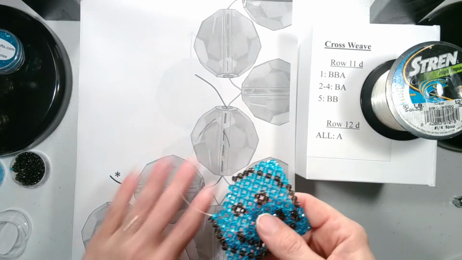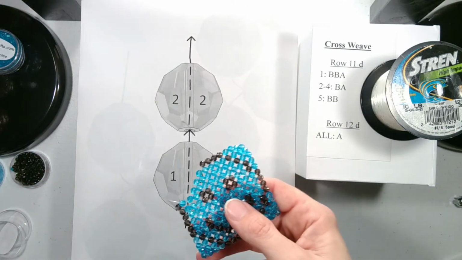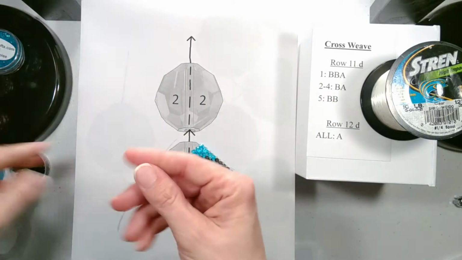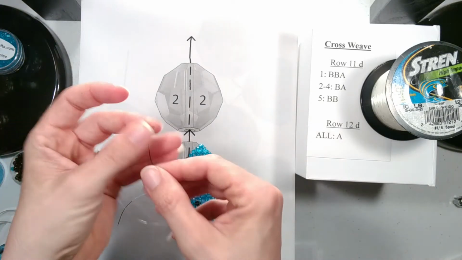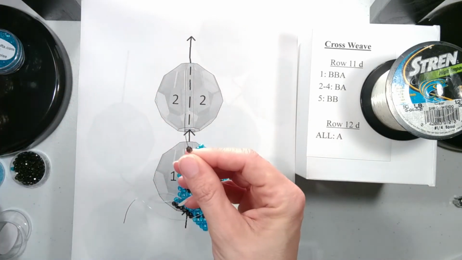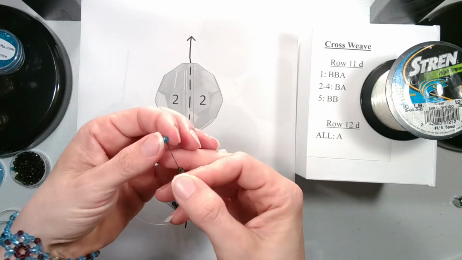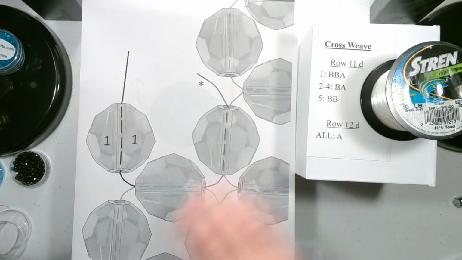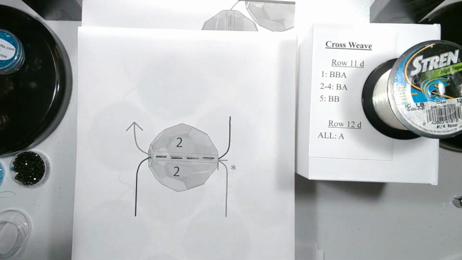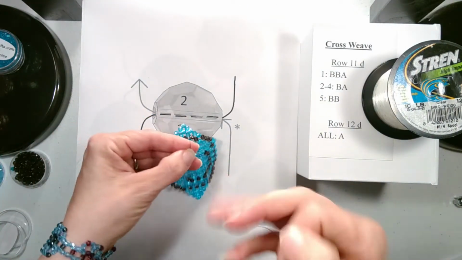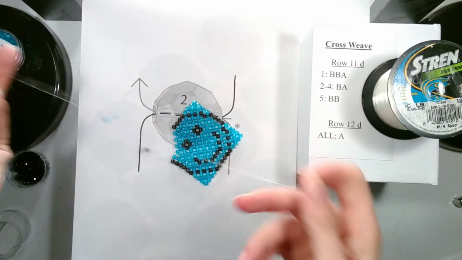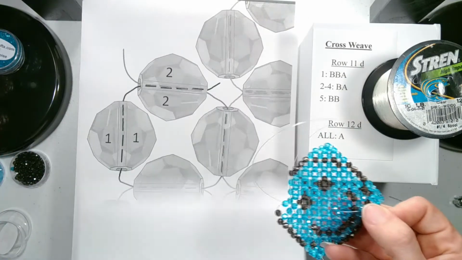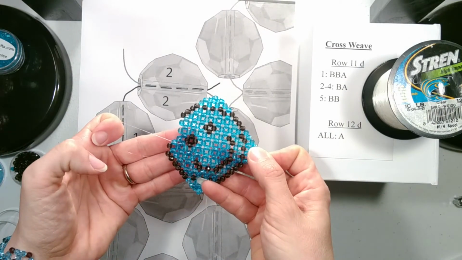Then we want our other string, and we will add our 2 colors, which are a B and then an A. Let the first one drop down, and with the other string we will cross the second one. And there we've added our 2 beads.